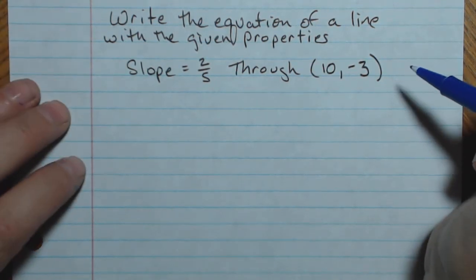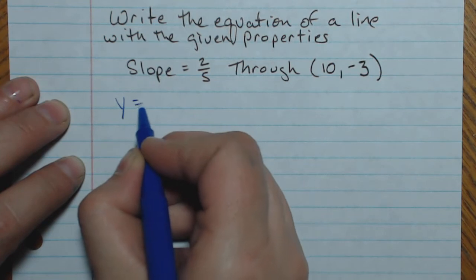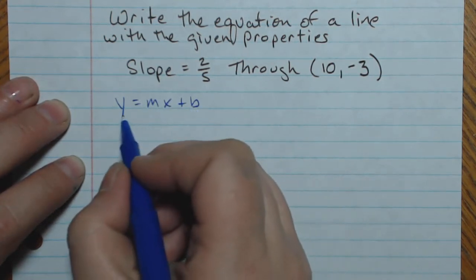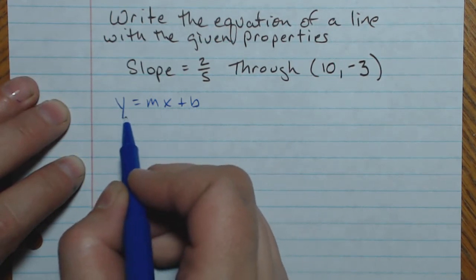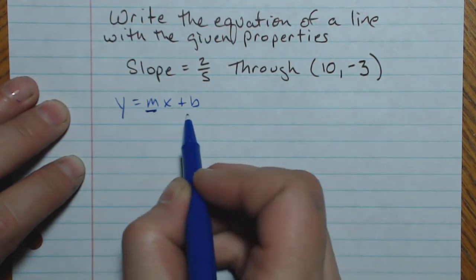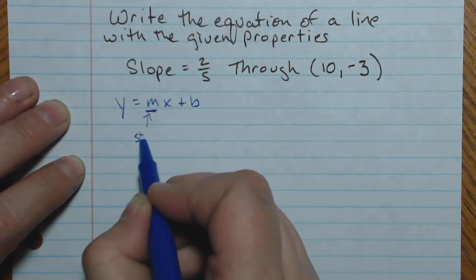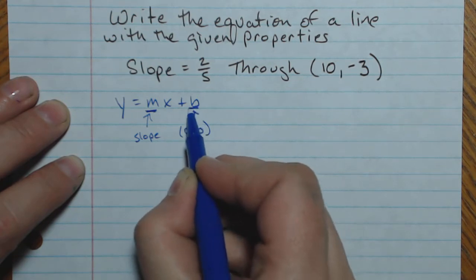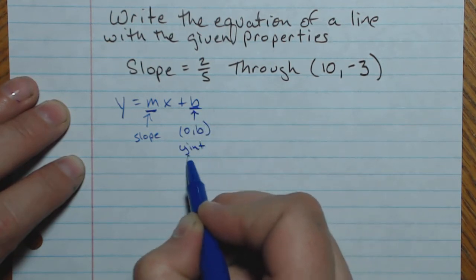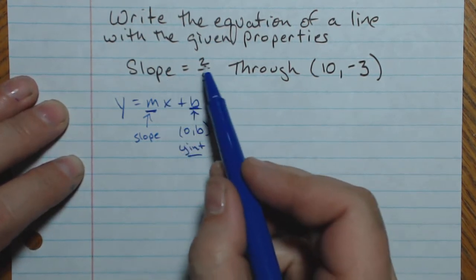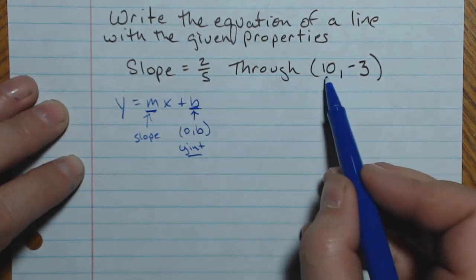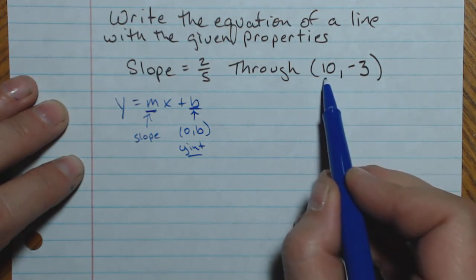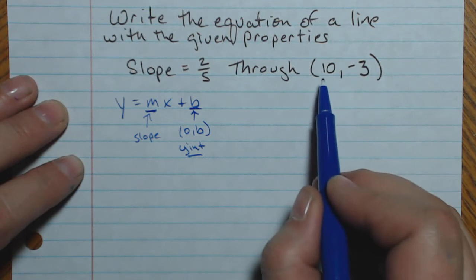So when I'm writing the equation of a line, I think of the y = mx + b slope-intercept form of a line, where m is the slope and (0, b) is the y-intercept. When I look at what I've been given, the slope, and this point, it's not the y-intercept, because the y-intercept would have an x-coordinate of 0 and this doesn't. So I know the slope, but I don't know the y-intercept.